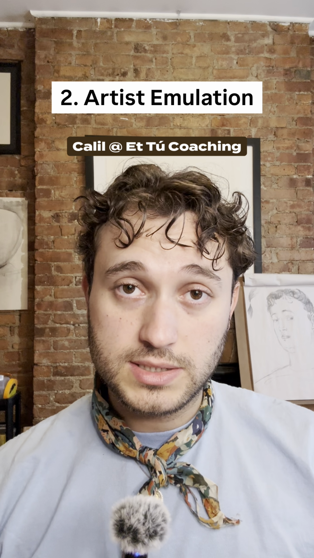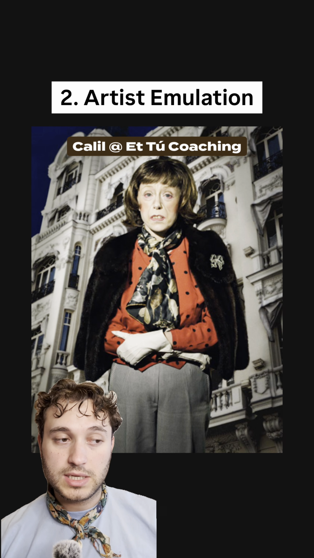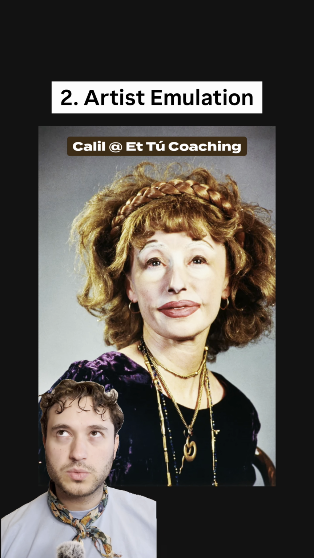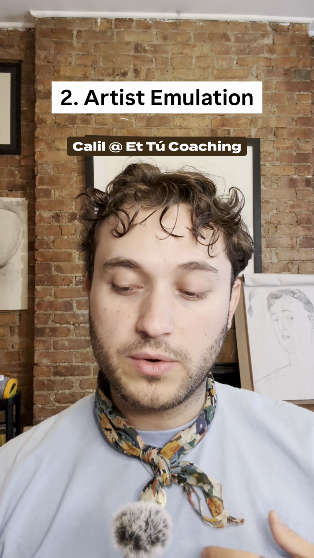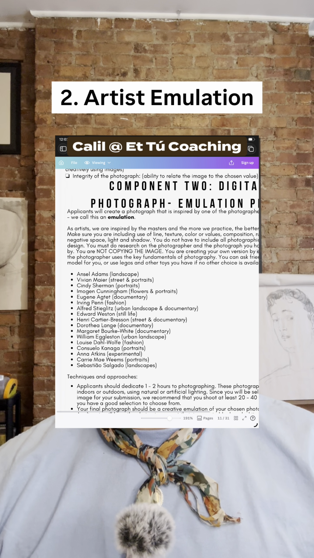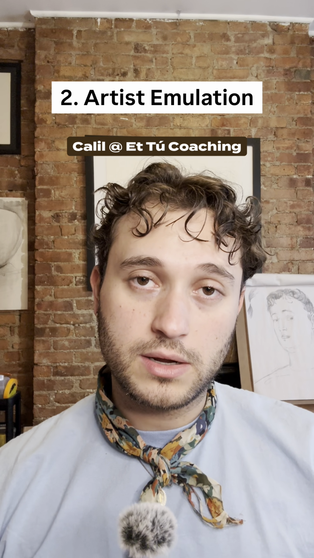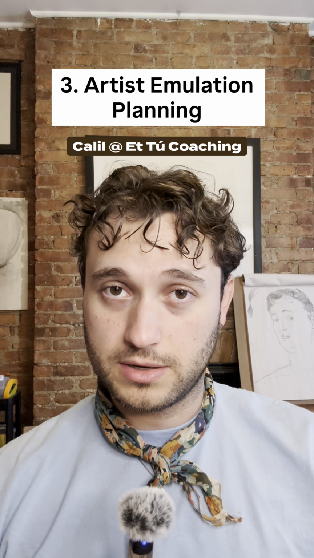The second piece is the artist emulation piece. This is a chance for you to show that you understand what makes an artist's work feel like them, like it's their own. So they'll give you a preset list of artists who have distinctive styles and subject matters, and creating the third component, which is the artist emulation planning document.